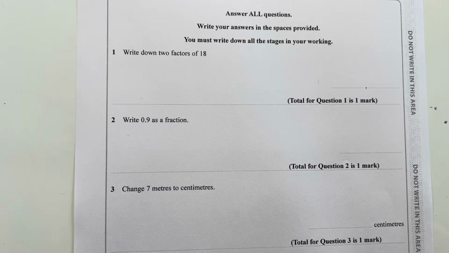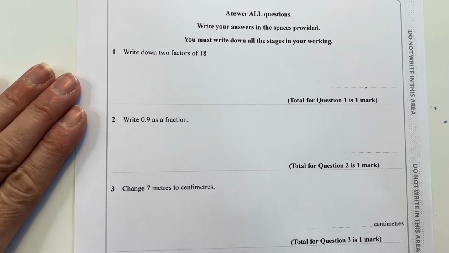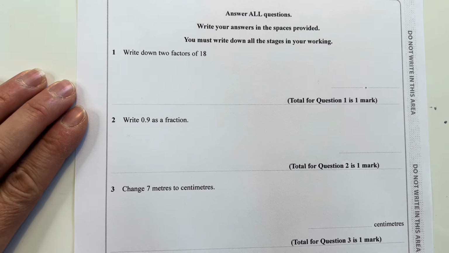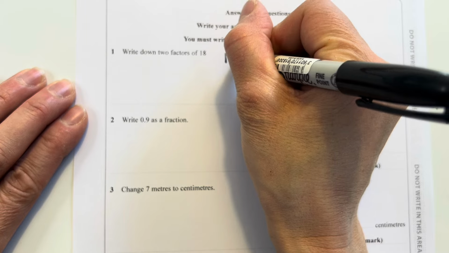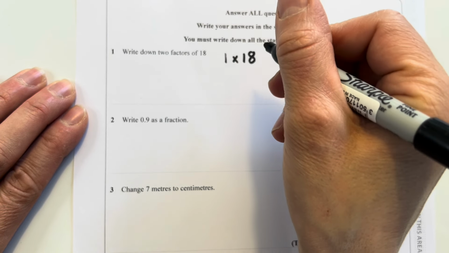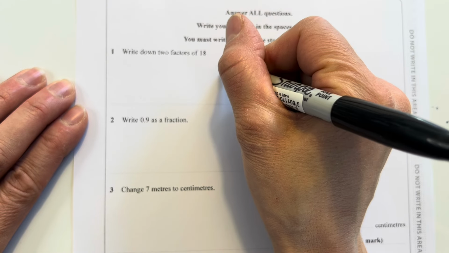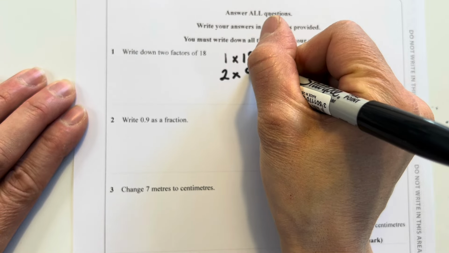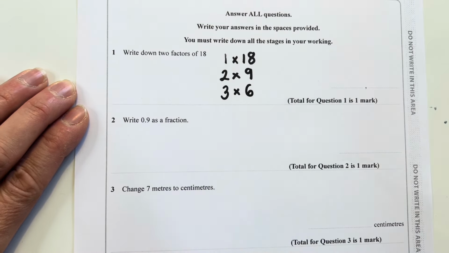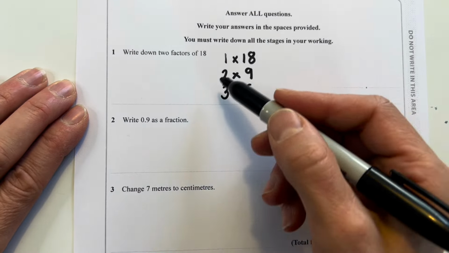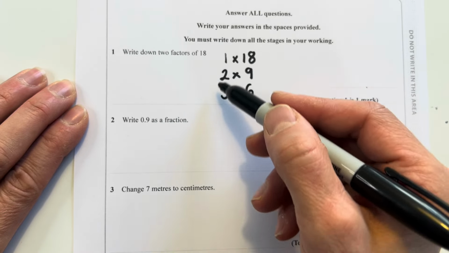Welcome back. Question 1 asks us to write down two factors of 18. The factors of 18 are wanting us to look at how do we make 18. So we can have 1 times 18, 2 times 9, or 3 times 6. We can use any two of these numbers.